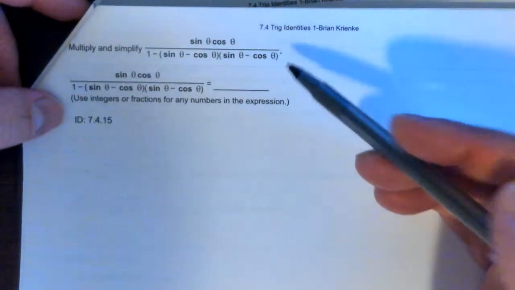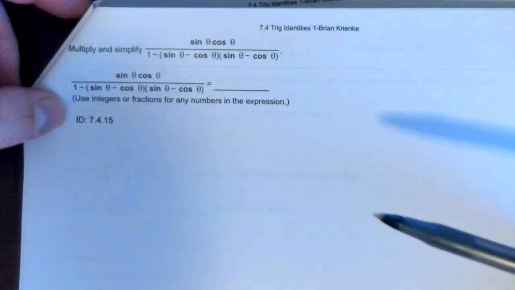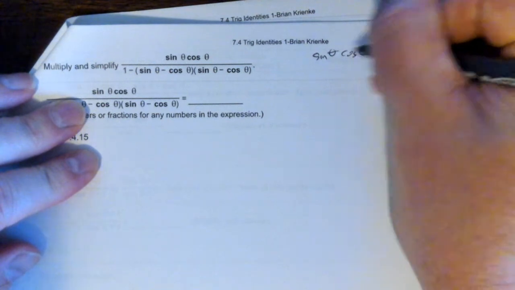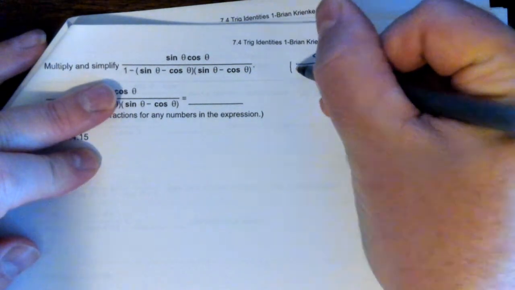Okay, on our last one, multiply and simplify that. So we keep our numerator the same. And then you do sine times sine is sine squared.